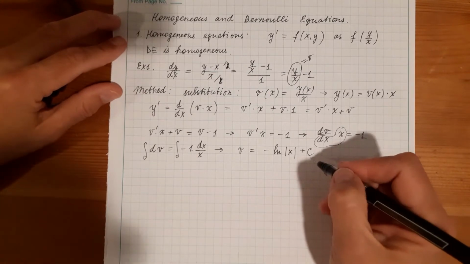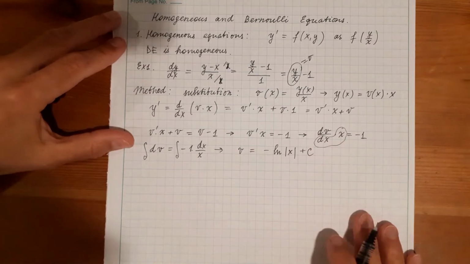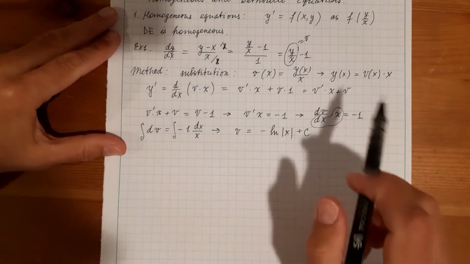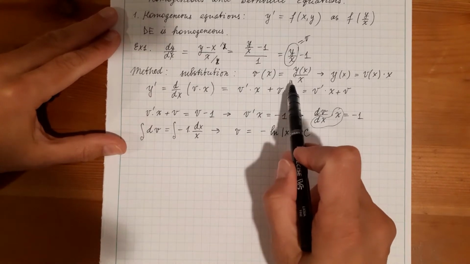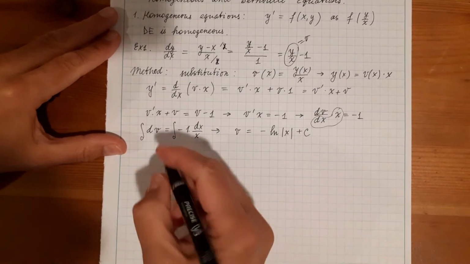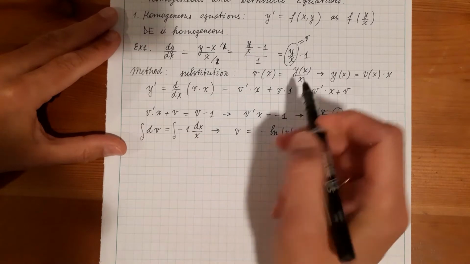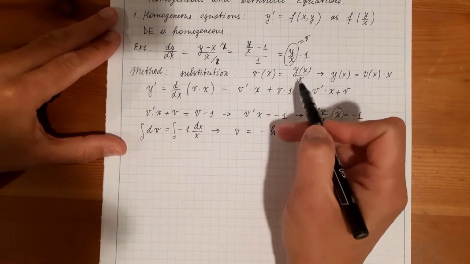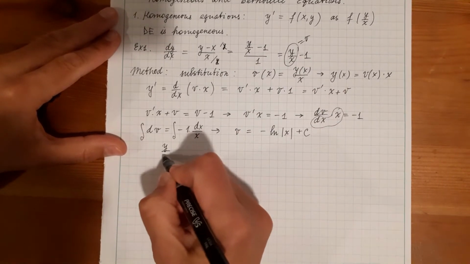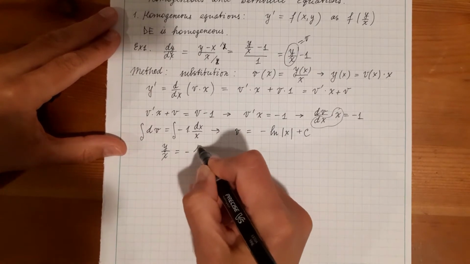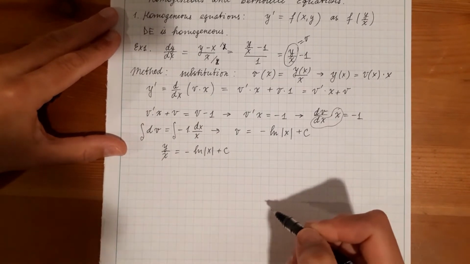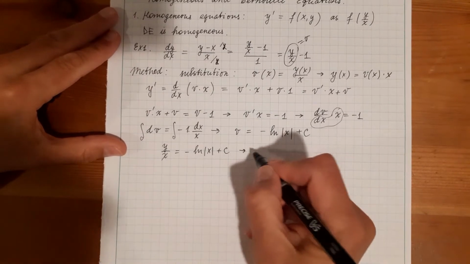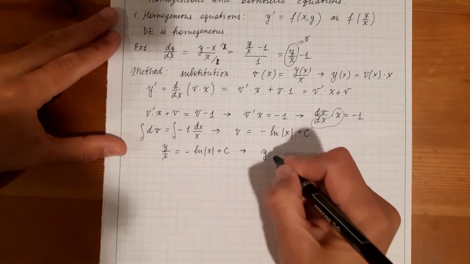Well, it's not the final answer yet, right? Why? Because actually I was doing a substitution, so that's not my y. I'm searching for y. v is a substitution. I'll need to find y using the back equation for the substitution. So instead of v, I'm going to write y over x. So y over x equals minus ln of the absolute value of x plus a constant. To find y, I'm just going to multiply everything by x.